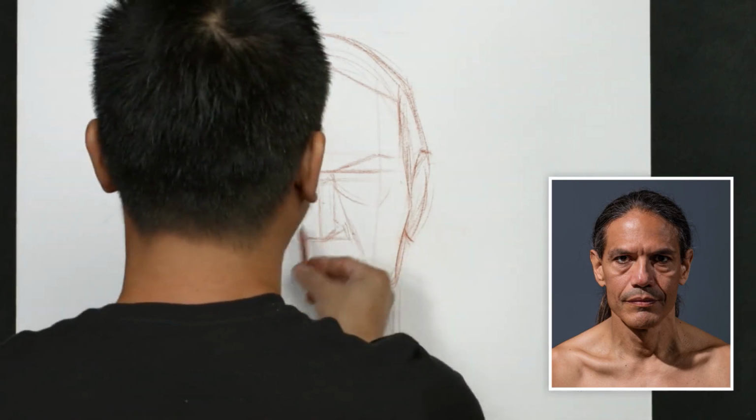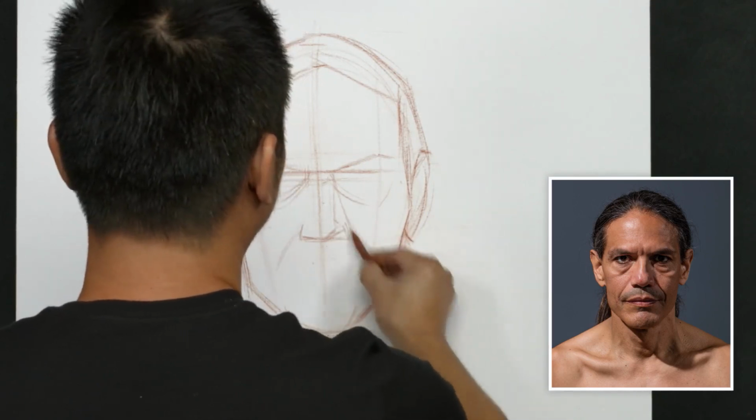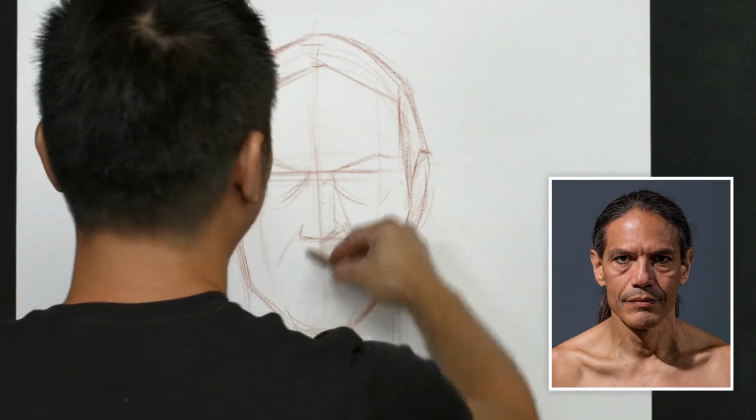Okay, just that line right here, the philtrum.